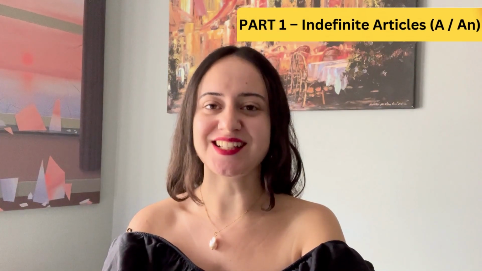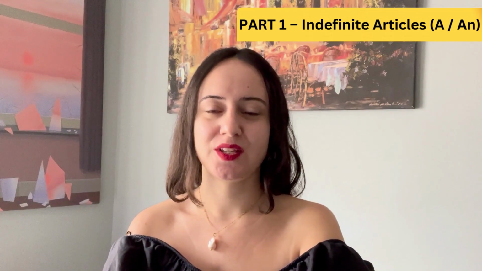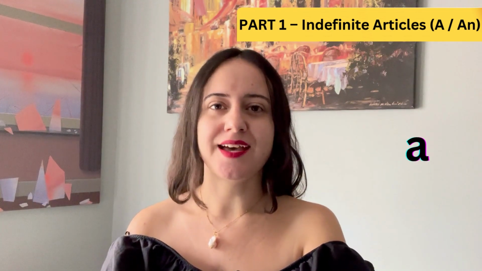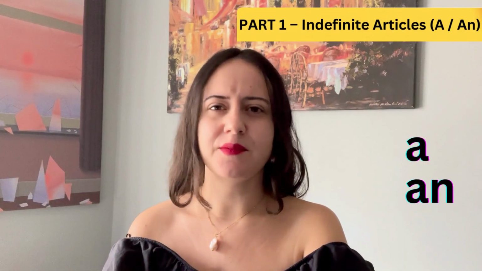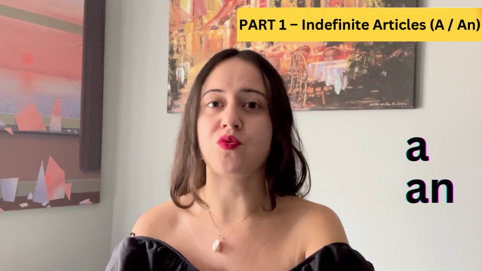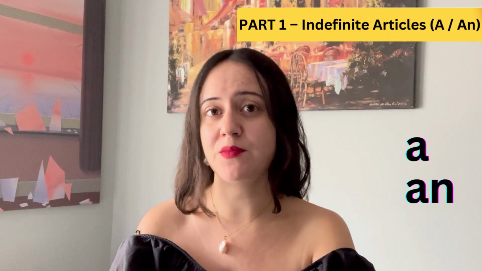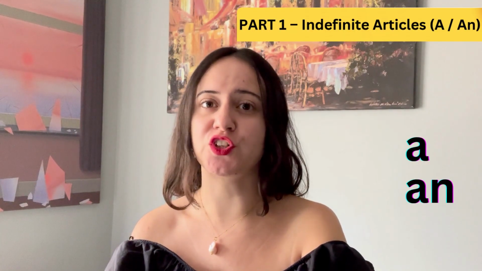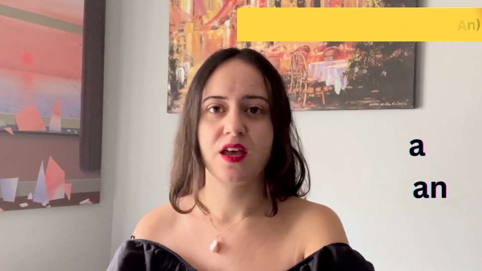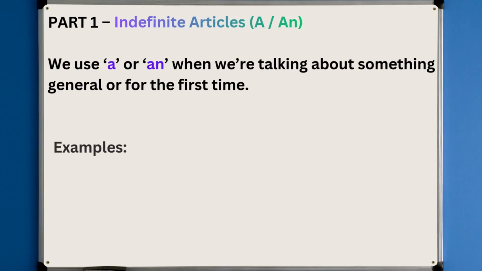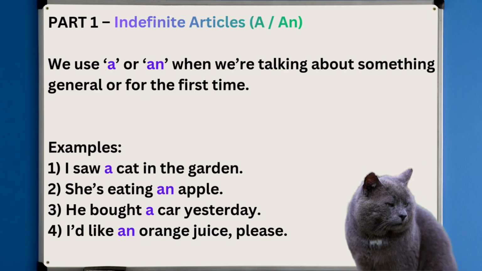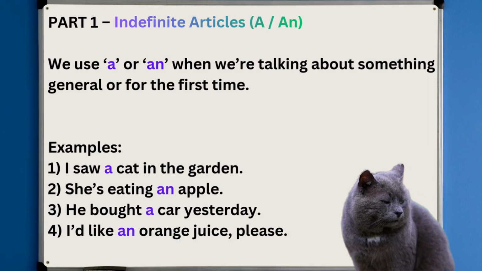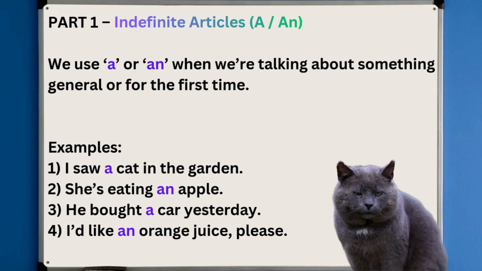Let's go. Let's start with the indefinite articles a and an. We use a and an to talk about a singular noun, something that is general or random, or perhaps something that has been mentioned for the first time. For example, I saw a cat in the garden. It doesn't matter which cat. I just saw a random cat.